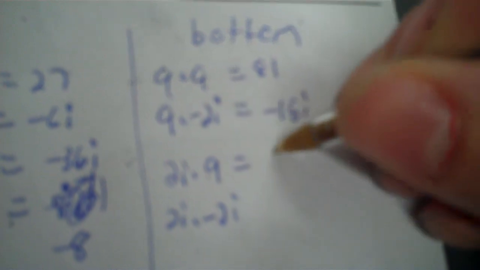This is negative 18i. This is positive 18i, so we cancel those. Negative 4i to the second, so the i to the second is replaced with negative 1. Negative 4 times negative 1 is positive 4. Now these combine. 81 plus 4 is 85.